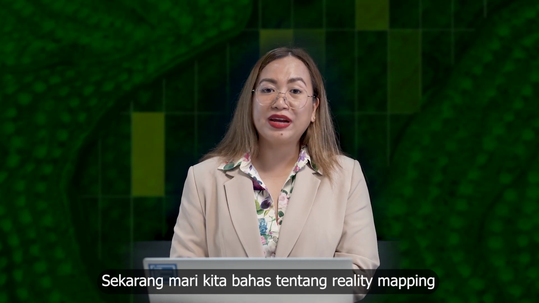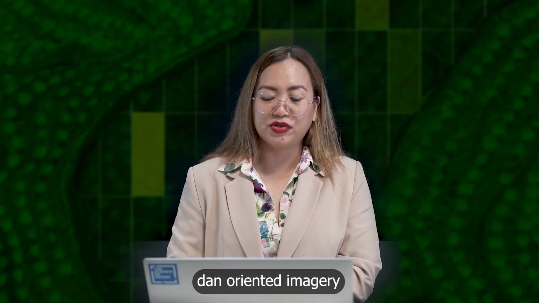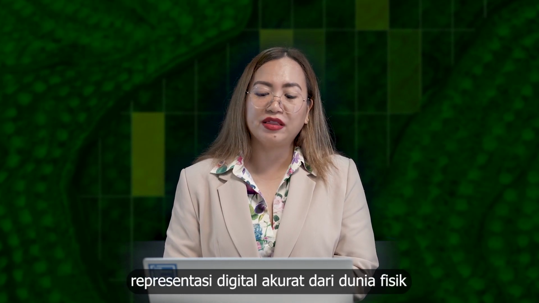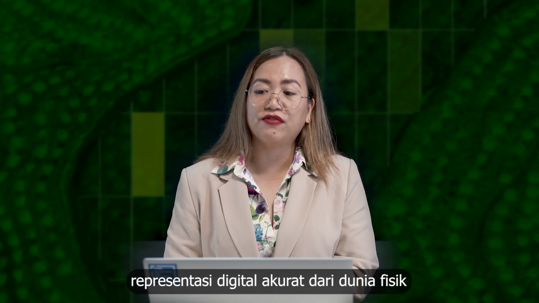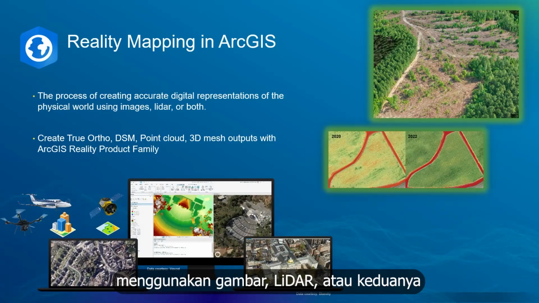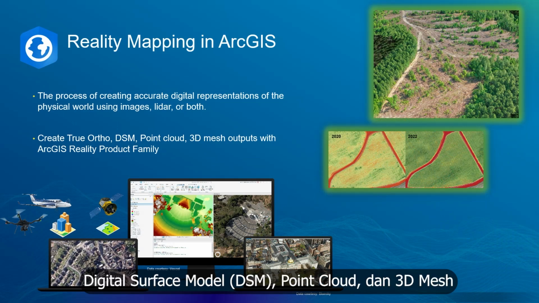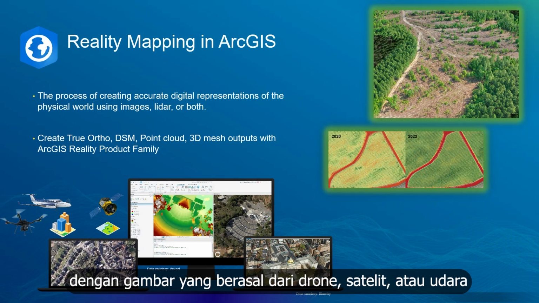Now let's talk about reality mapping and oriented imagery. Reality mapping is the process of creating accurate digital representation of the physical world using images, LiDAR, or both. You can create true ortho, DSM, point cloud, and 3D mesh with images coming from your drone, satellite, or aerial.